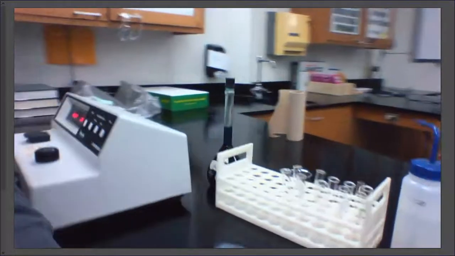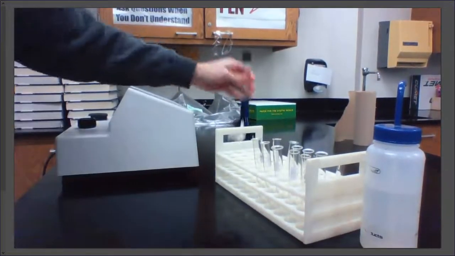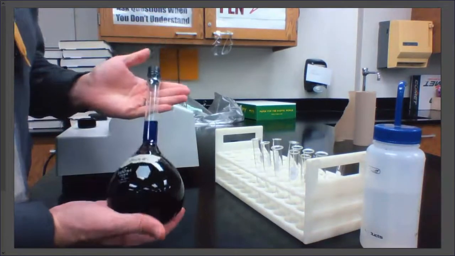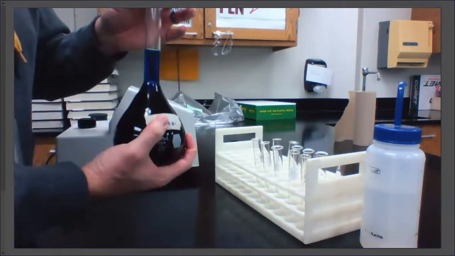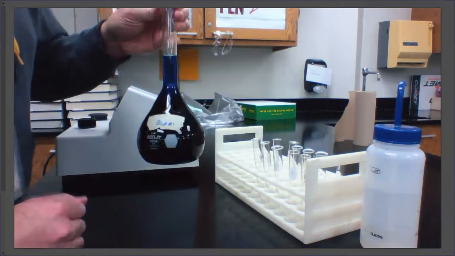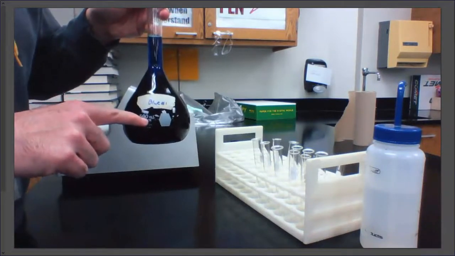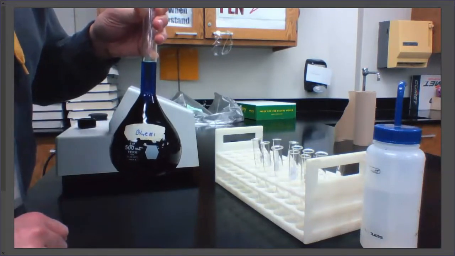What I also have is blue dye. This is a known molarity. Now this flask is called a volumetric flask. It has a really long neck, a bulb on the bottom, and it is calibrated to exactly this precise volume. A volumetric flask is one of the most precise pieces of glassware in a laboratory.